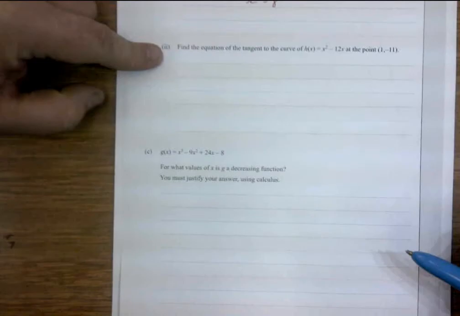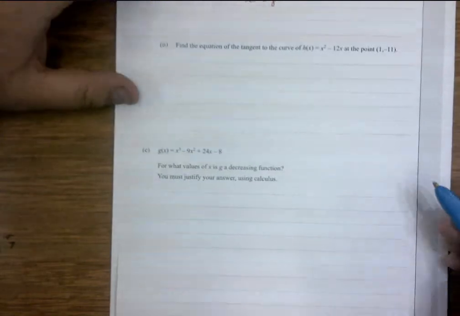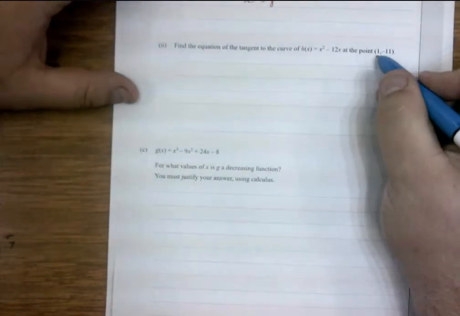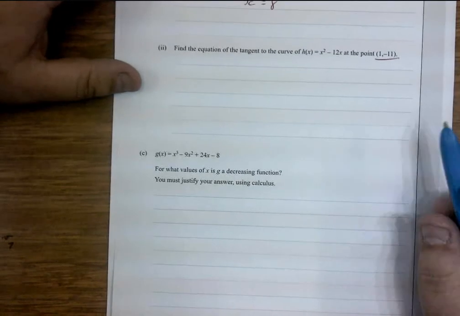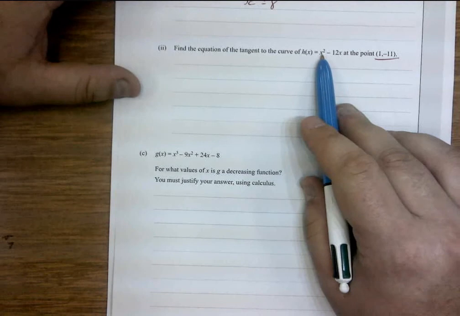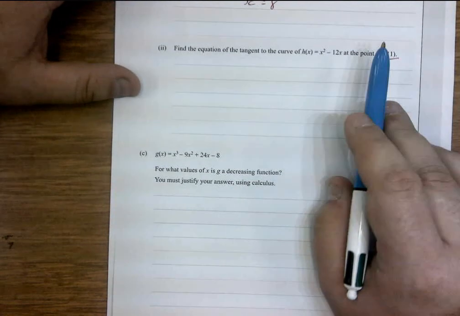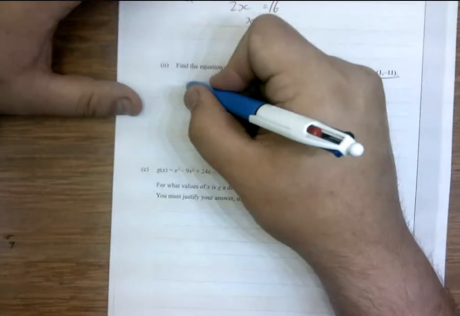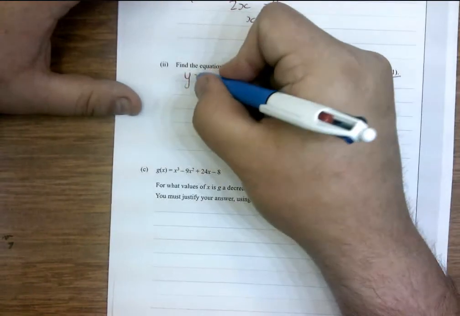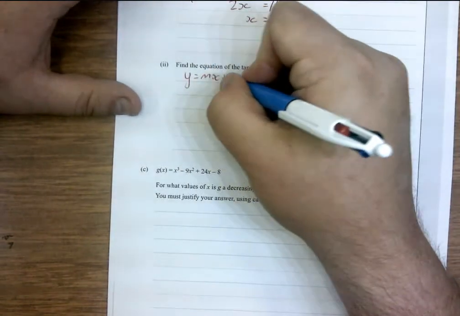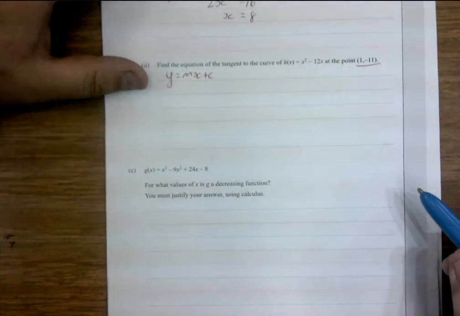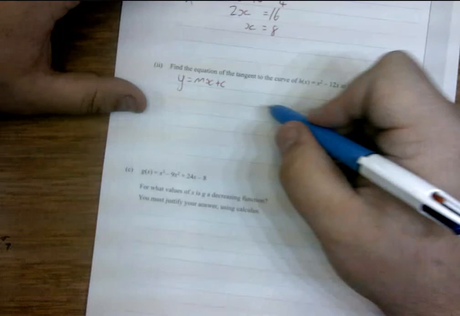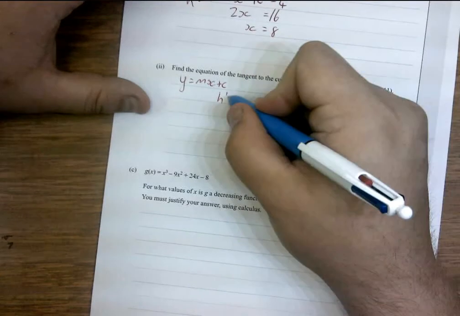Find the equation of the tangent to the curve. So here we have some original points on the curve. So we have an equation that goes through those 2 points. That is the equation of a straight line or a tangent. H prime will give us our gradient, our m.